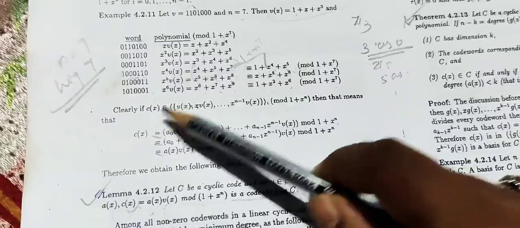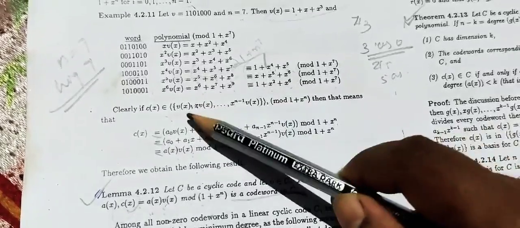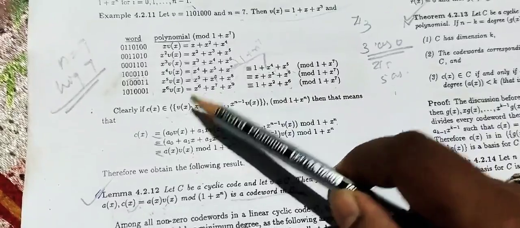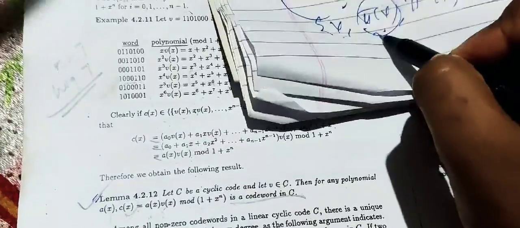C of x belongs to V of x. We already discussed it. V of x, x into V of x. That means, corresponding here V, pi of V, pi square of V is the basis of the linear code C. So, here pi of V is the same as x v of x, and pi square of v is the same as x square v of x, etc. Pi n minus 1 is the same as x raised to n minus 1 v of x.